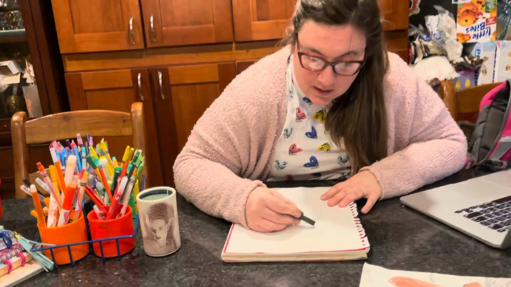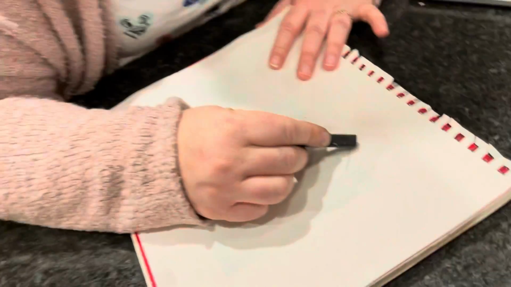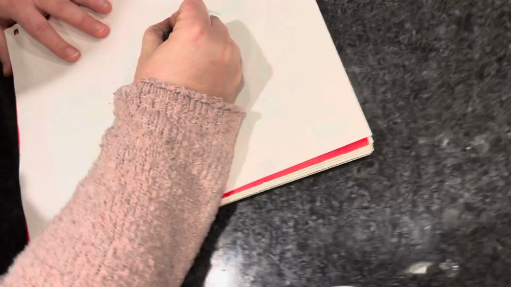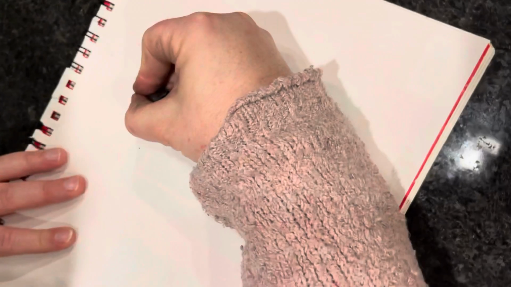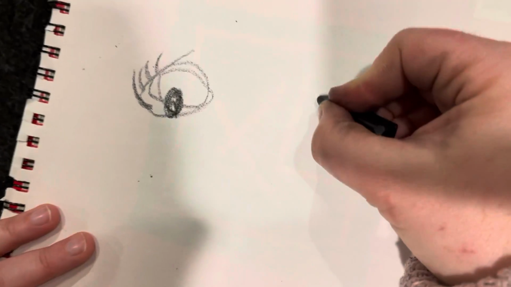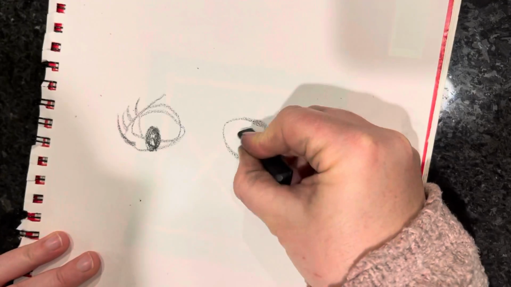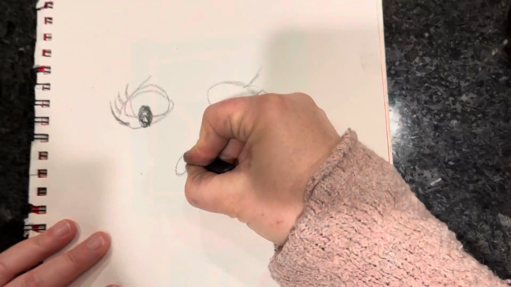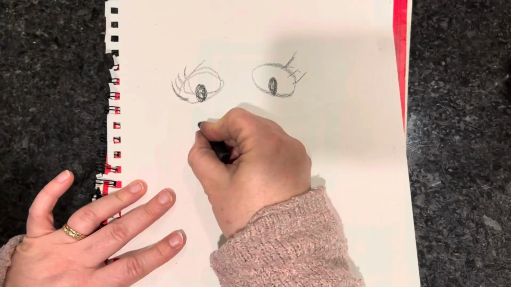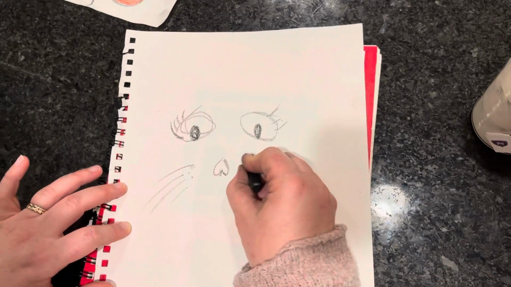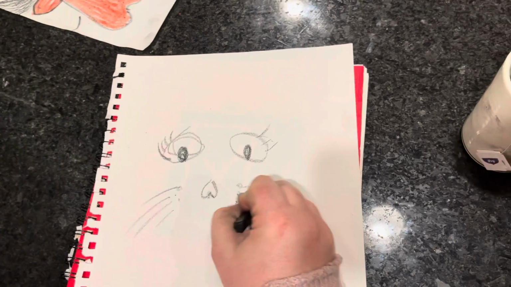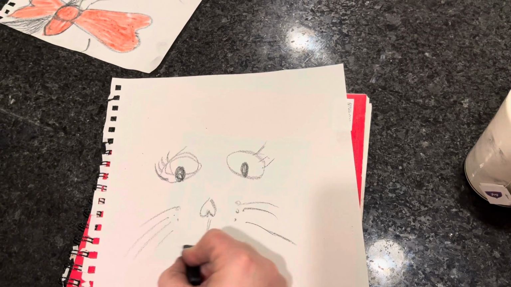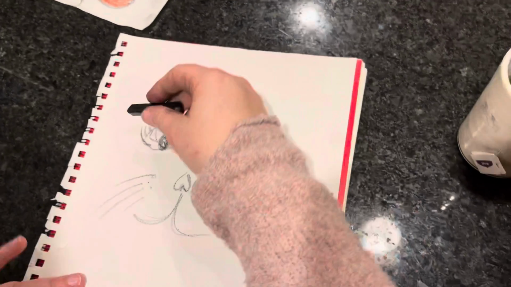So I'm going to begin with big bunny eyes. And then bunny nose. And I'm going to do those whiskers just like Seuss did. Come down. Remember, lightly, draw light till you've got it right.